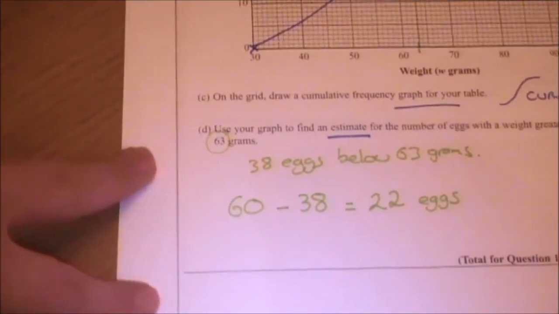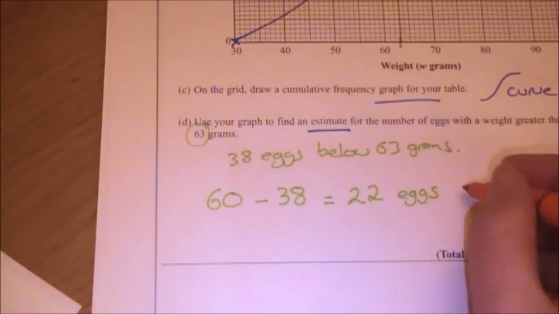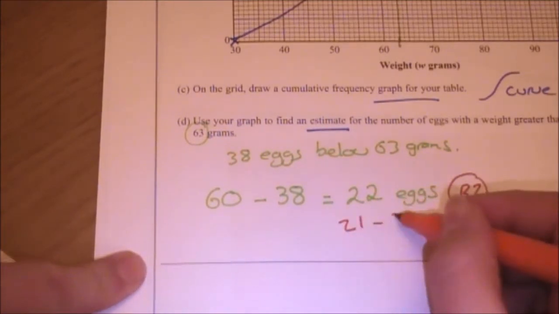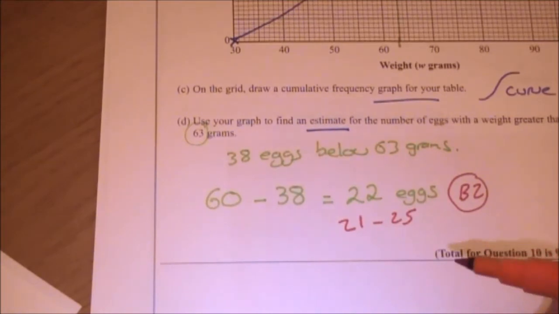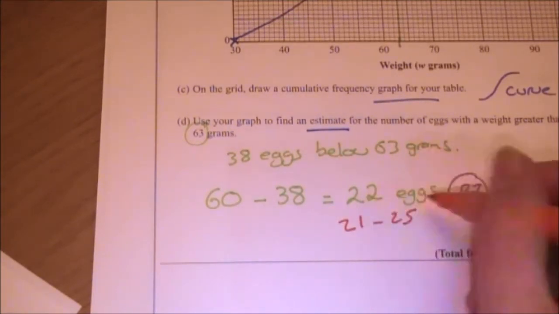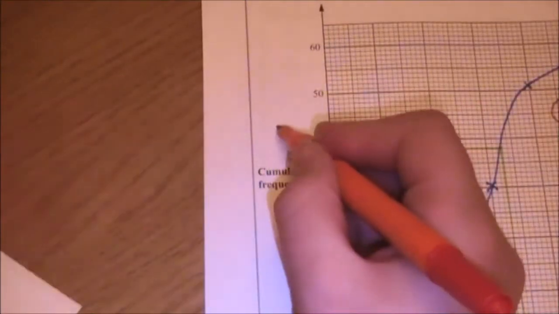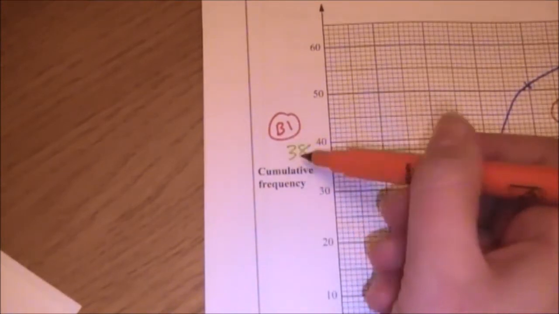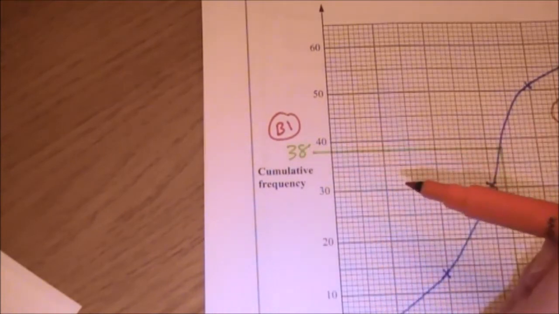Now for part D, again the mark scheme is quite generous. You get 2 marks for getting an answer within the range of 21 to 25. So that's 2 marks. Now, if you do not get your answer in that range, you can get 1 mark if you have shown this answer here. So like I said, a lot of people will just put 38 down and take that to be their answer.